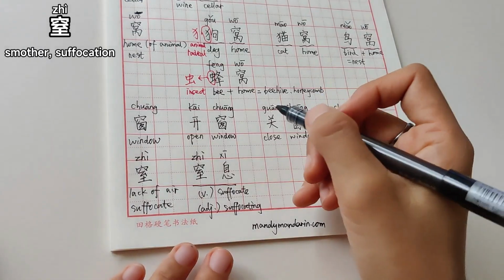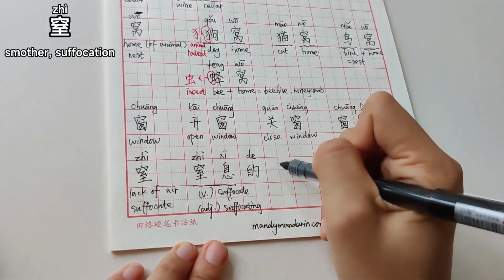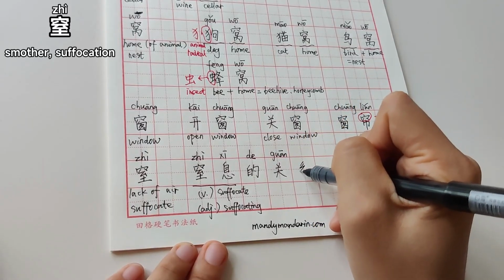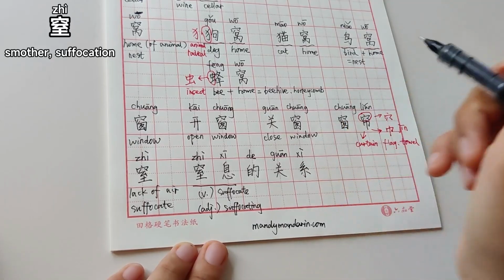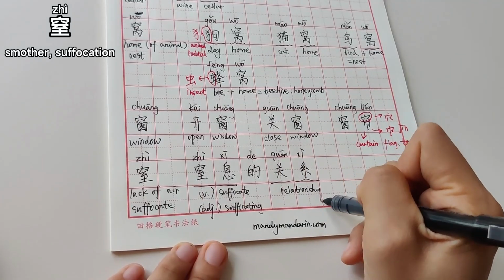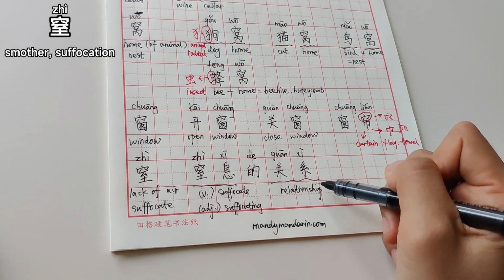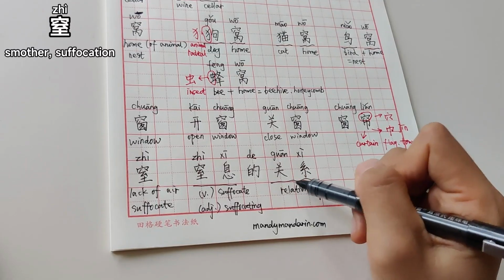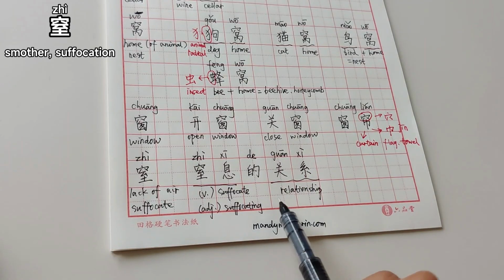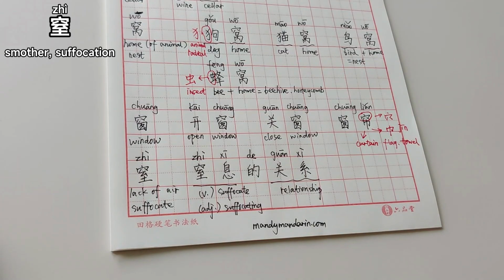You can say 窒息的关系. 关系 is just relationship. It doesn't have to be the romantic relationship. It could be any relationship between friends, between families, just the relationship in general. Okay? So 窒息的关系, it's a suffocating relationship, which is not healthy. I hope you never have this kind of relationship.